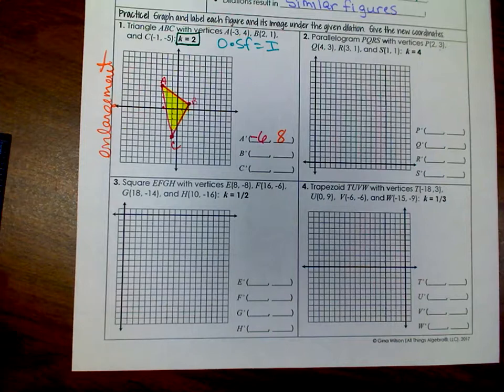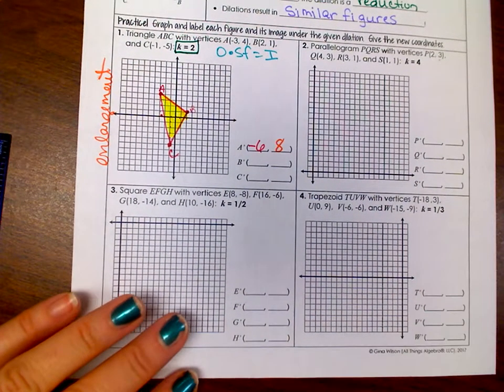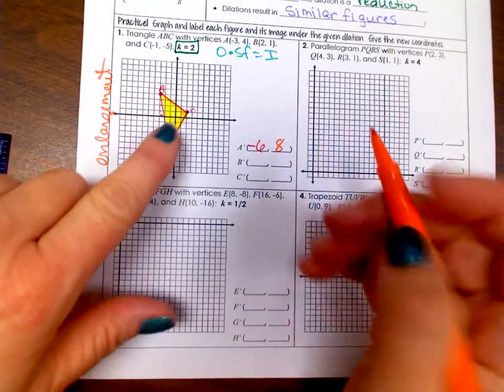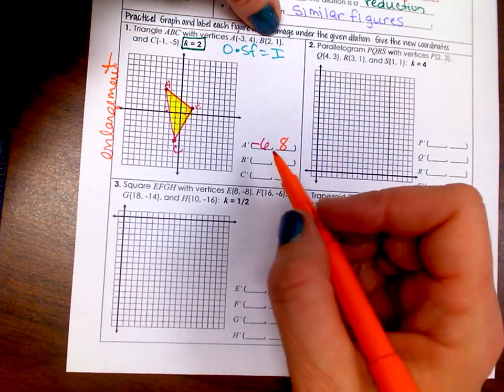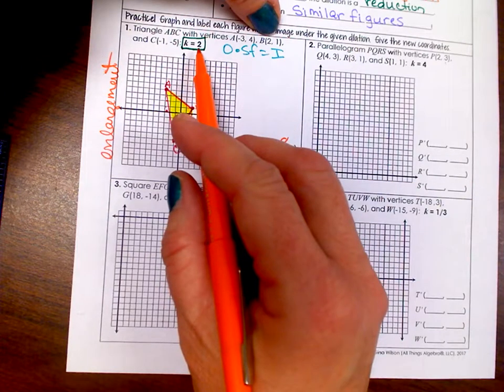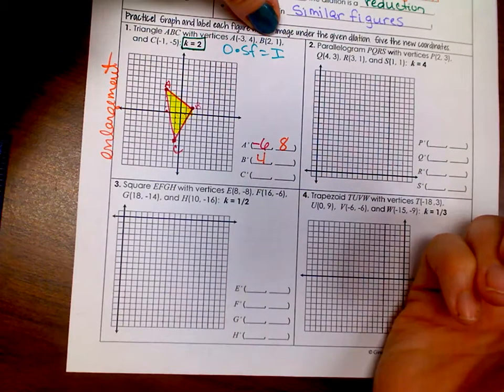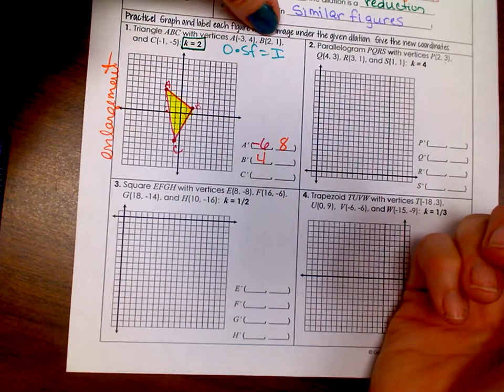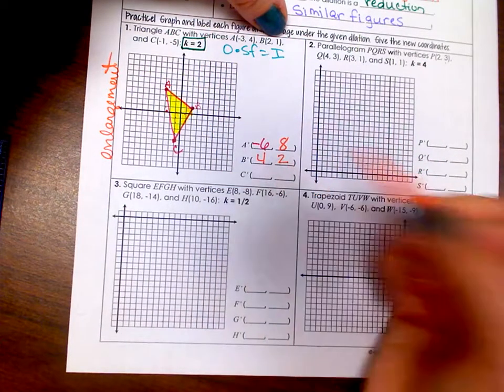Some of our reductions are easy, but let's go ahead. We don't need the notebook paper now. I just wanted to show you what we were doing. So let's take the B. I have 2. I'm going to multiply it by my scale factor, which is 2, and I'm going to get 4 as my new image. 1 times 2 is 2.